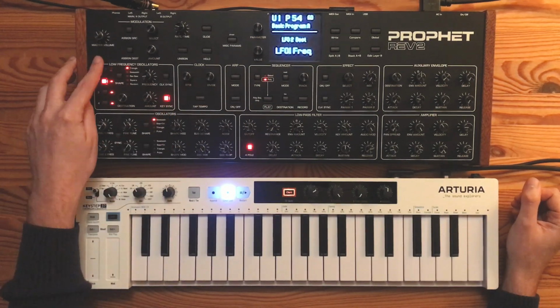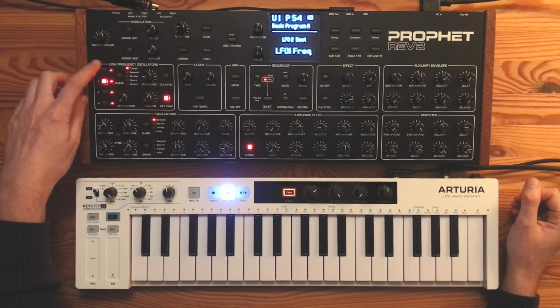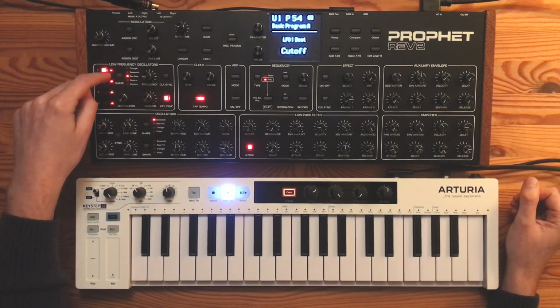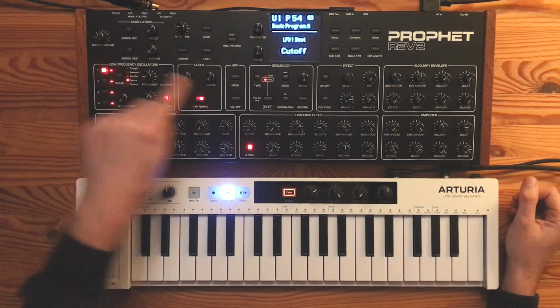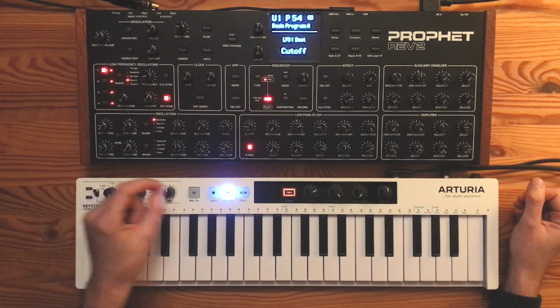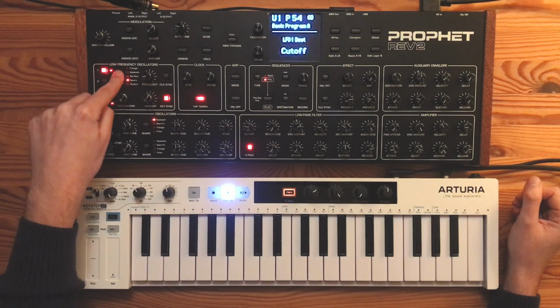Of course, a totally different thing we could try is to switch back to the first LFO and try a different shape for the LFO. Let's try square. Or triangle.